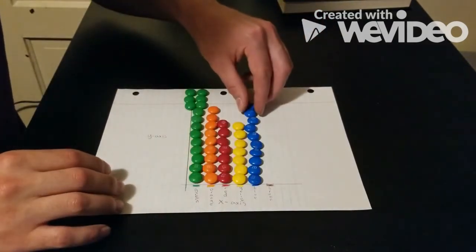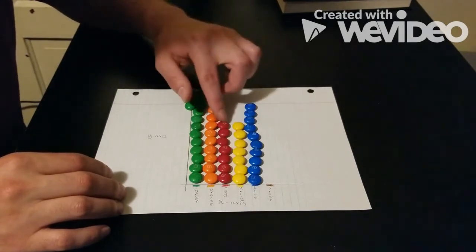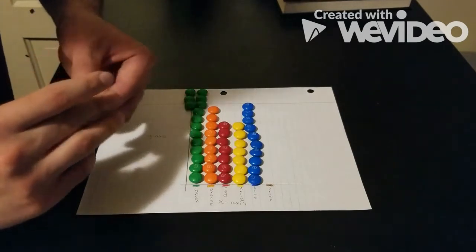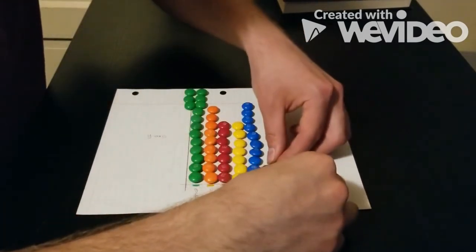Looks like we have more blue than we do red or yellow. And it looks like we have more blue than we do orange. And then finally, brown M&Ms.